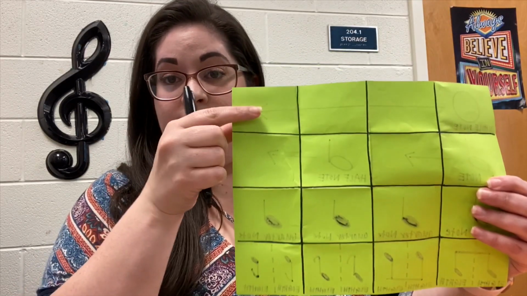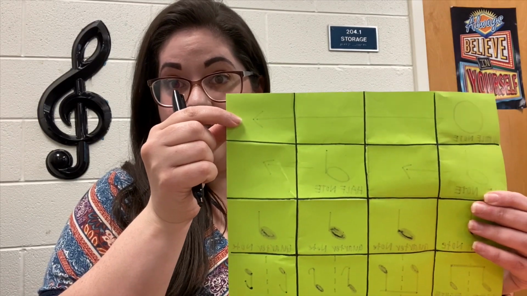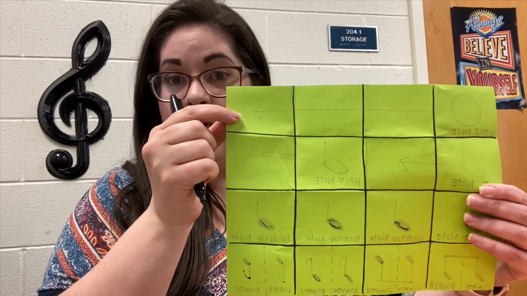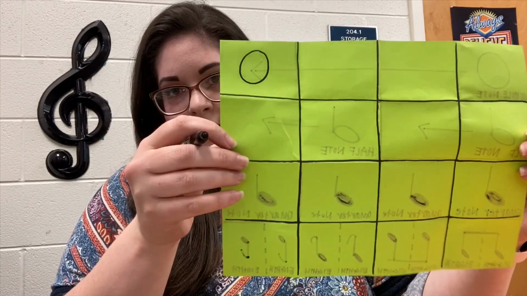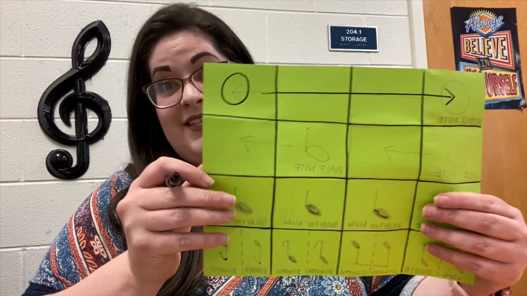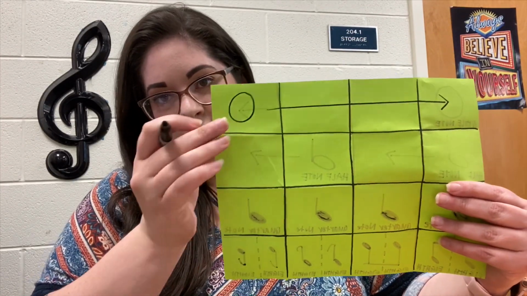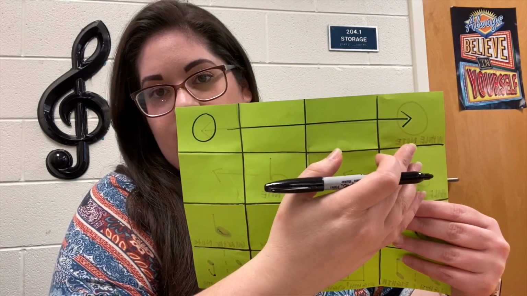Up here in the very first box in the upper left-hand corner, we're going to draw another whole note, like so. That's kind of like a big circle in this rectangle. Big circle right there. Now, we just reviewed that a whole note has 4 notes, so we're going to draw that arrow all the way across those boxes. So your boxes should look like this. Your whole note, and then your arrow all the way across.